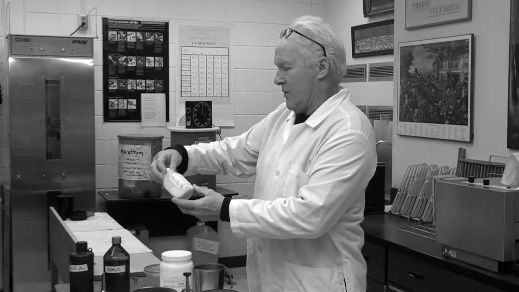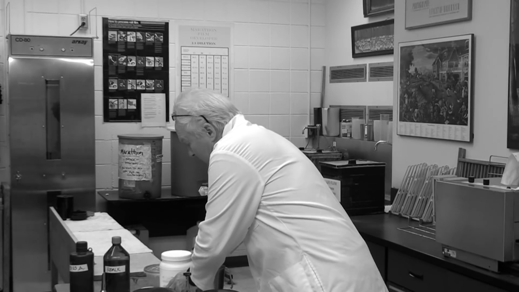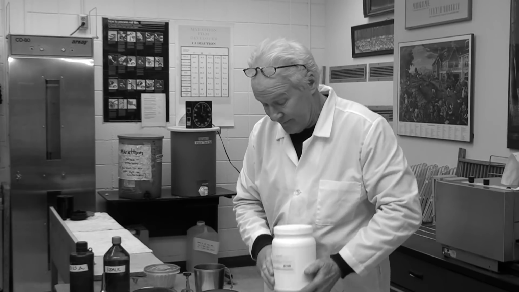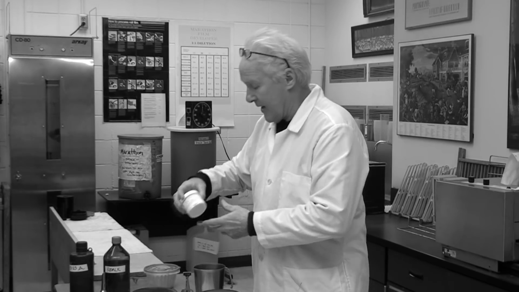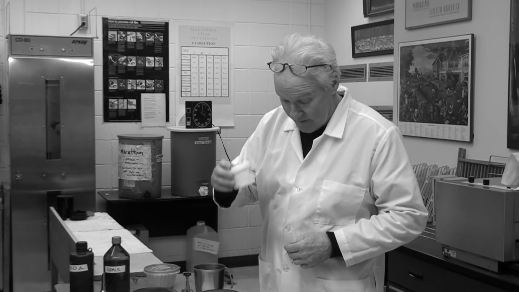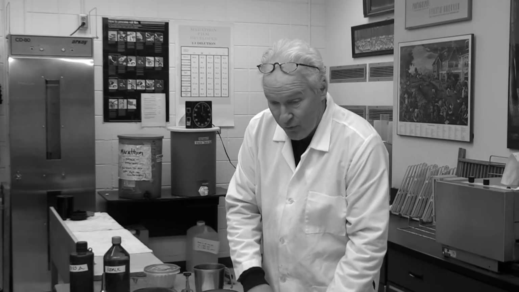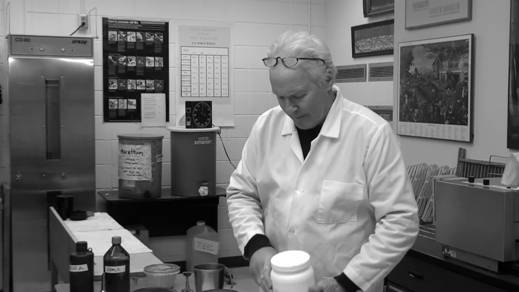And we have here the metol. We have here sodium sulfite preservative. And I have here the sodium metaborate. This is your activator, or moves it along. This is your developer, and the sodium sulfite is your preservative.